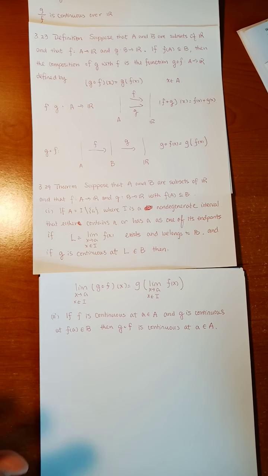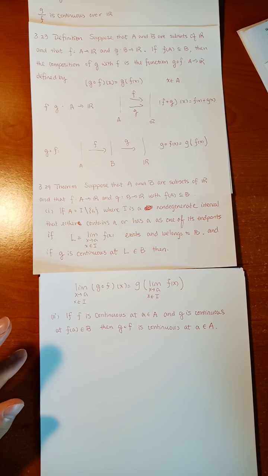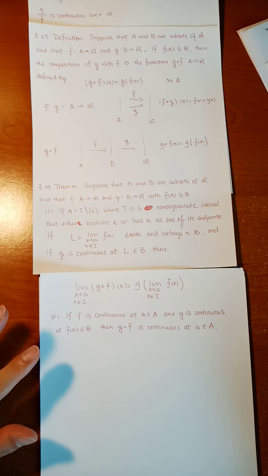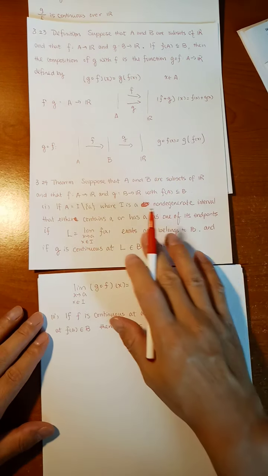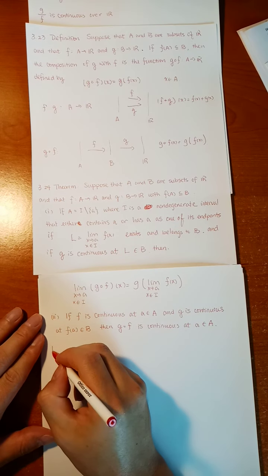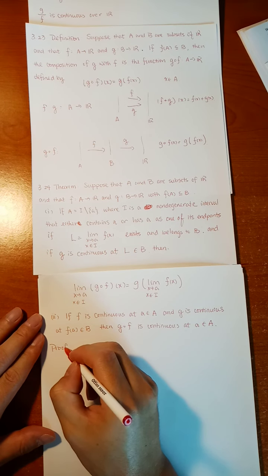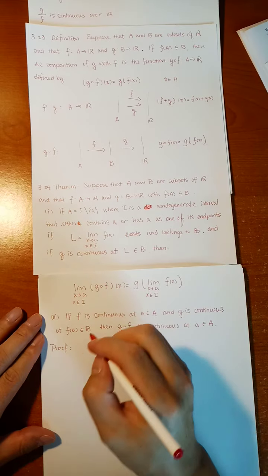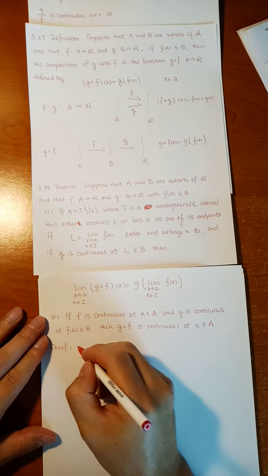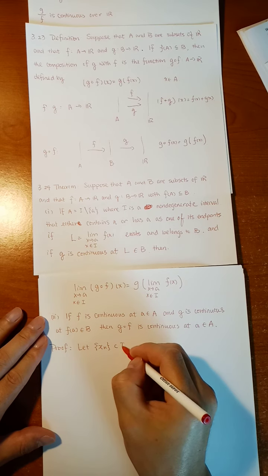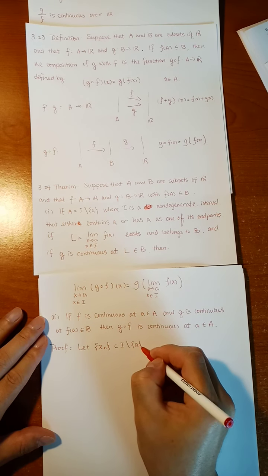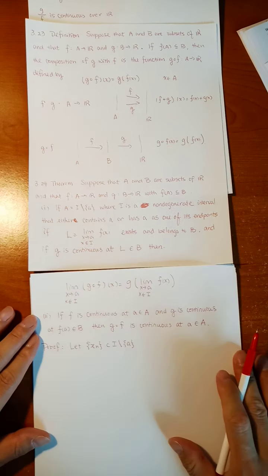Okay, so again, this one, it's easier if we can apply the sequential characterization. Let me give the proof. Or let me copy the proof. The proof is not difficult. So let x_n belong to I without A. We were proving part 1.